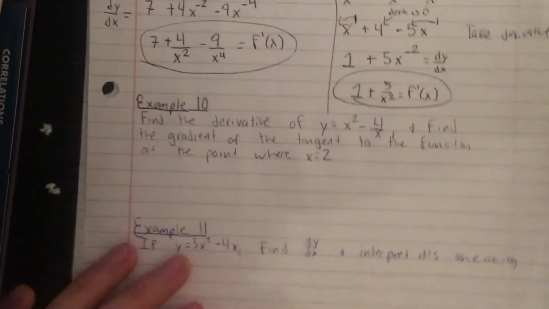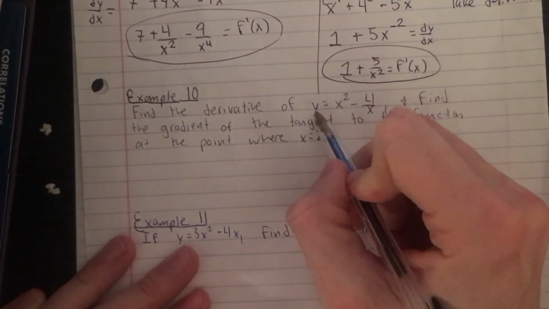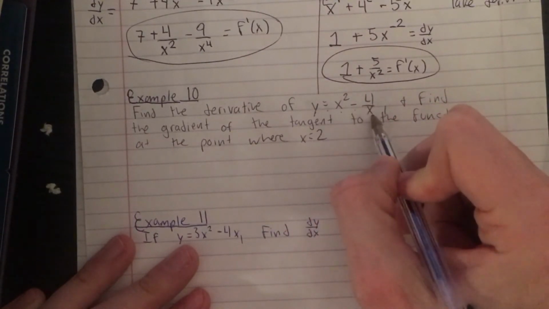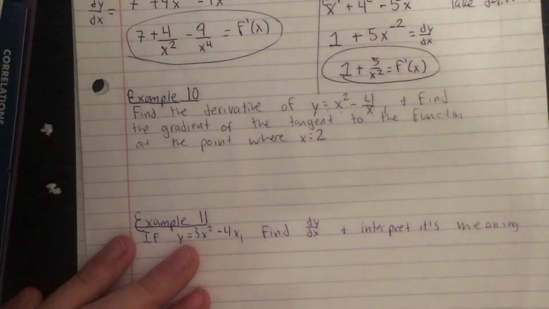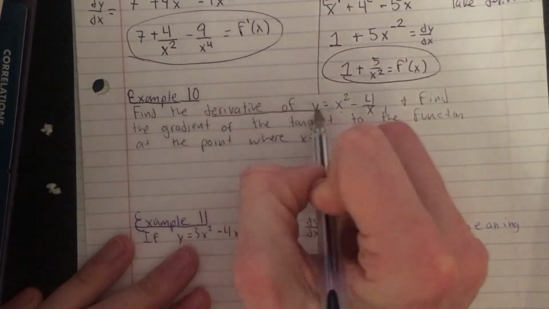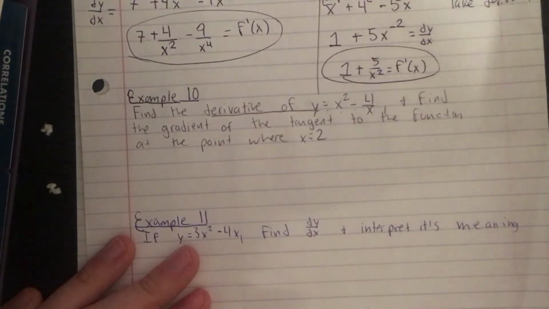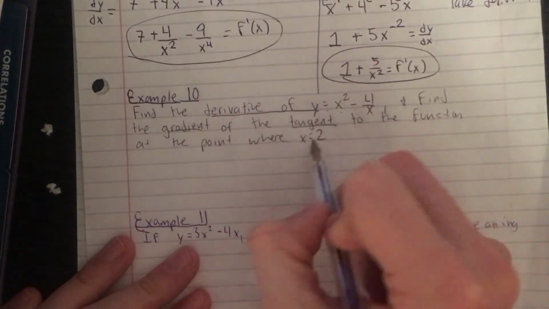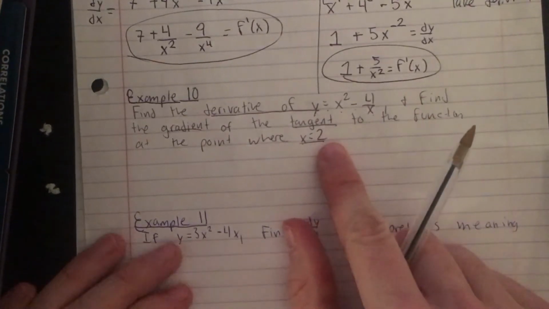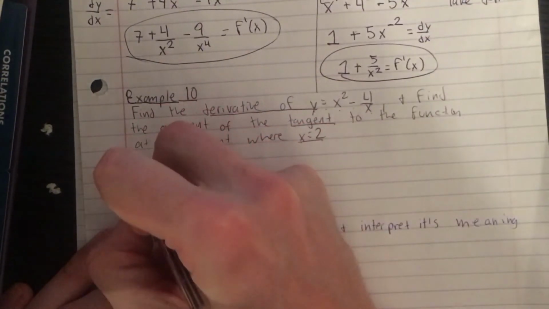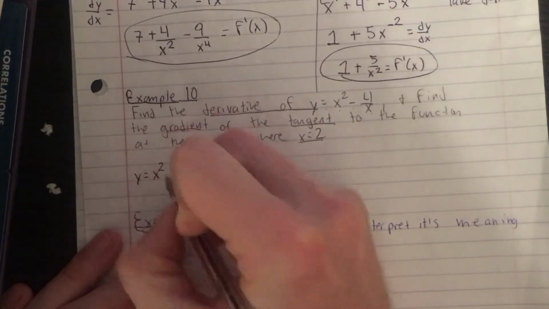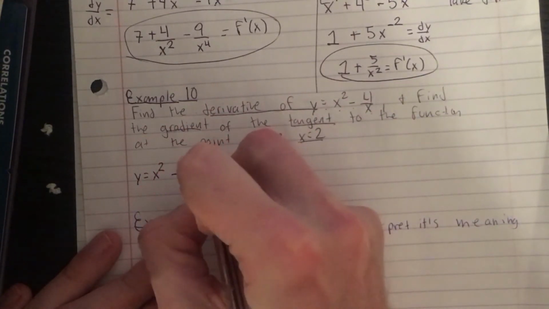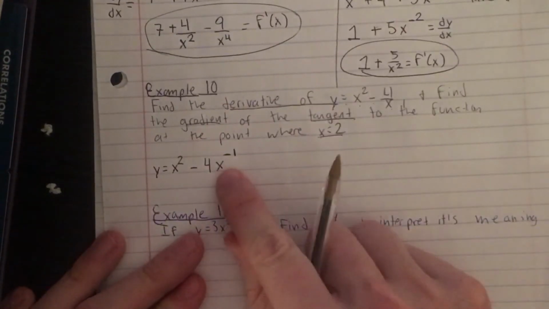So the function that we're going to be looking at here is y equals x squared minus 4 divided by x. We're going to find the derivative first, and then use that derivative to find the gradient of the tangent when x equals 2. So let's see. We've got y equals x squared, and I'm going to rewrite that as minus 4 times x to the negative 1 power.